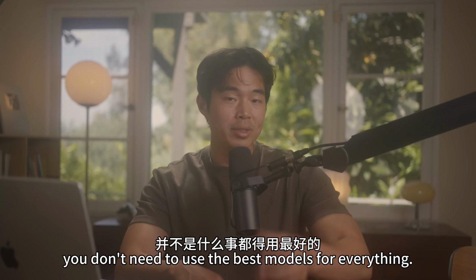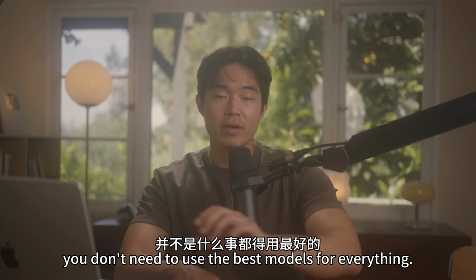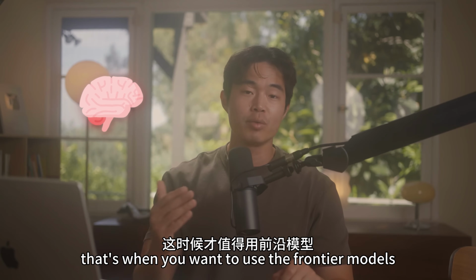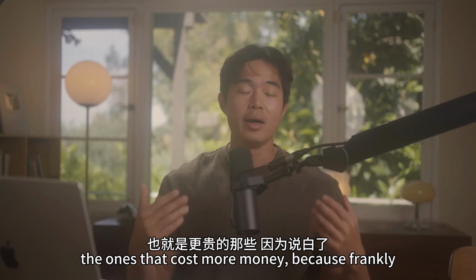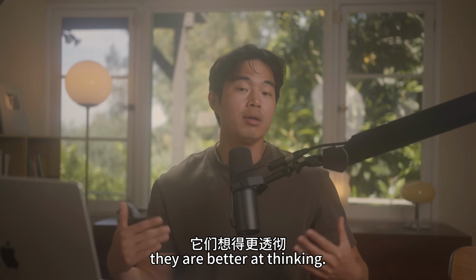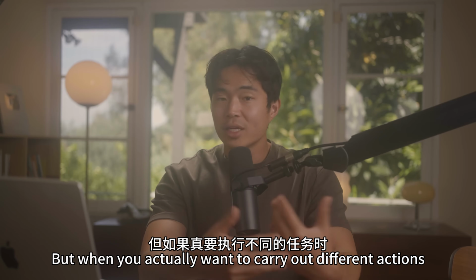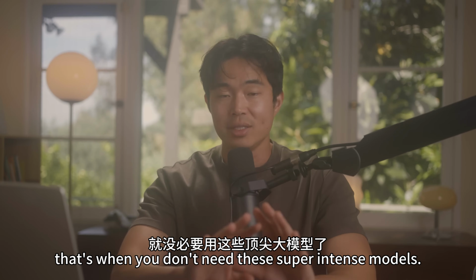And the thing is, you don't need to use the best models for everything. What I like to say is for things that require a lot of thinking, that's when you want to use the frontier models, the ones that cost more money, because frankly, they are better at thinking. But when you actually want to carry out different actions, that's when you don't need these super intense models.